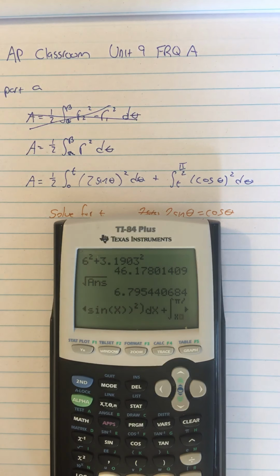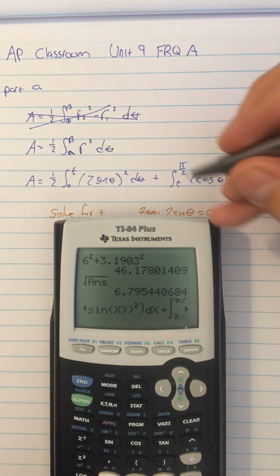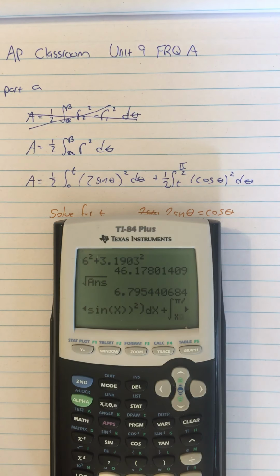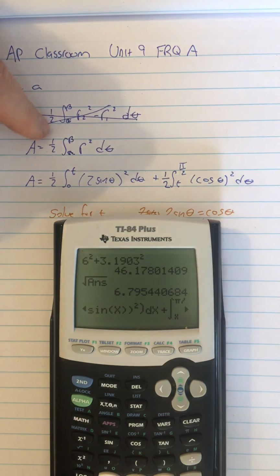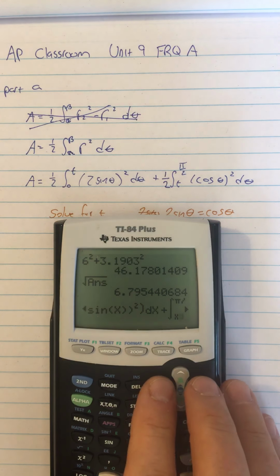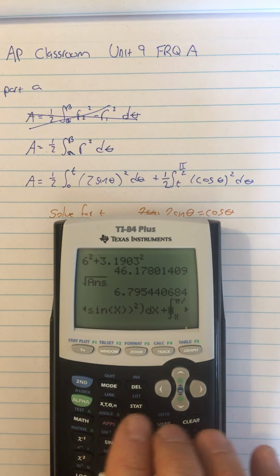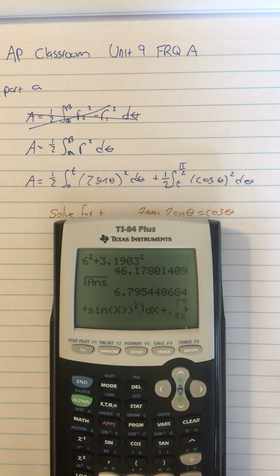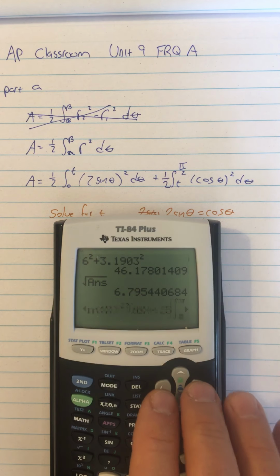Oh, look how I forgot the 1/2 on the second integral. Thanks for pointing that out to me, Nilla. Yeah, there's supposed to be a 1/2 right there, right? Because both of these integrals are using this formula 1/2. All right, so that means I need to insert that 1/2 right here. That's why I check my stuff over before I hit the button. So insert 0.5, and now that looks good.